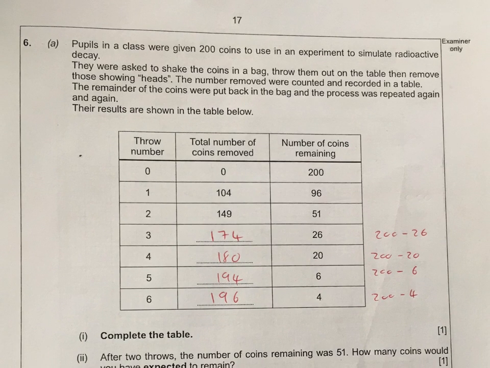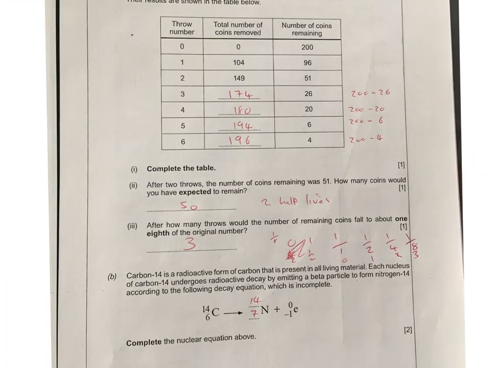So here we have some coins, and we're going to model radioactive decay. So it's all about pattern spotting. You can see that it's always starting with 200. So 200 minus 104 is going to give us 96. 200 minus 149 is 51. 200 minus 174, and so on and so on. So there's the pattern to spot there for 1 mark.